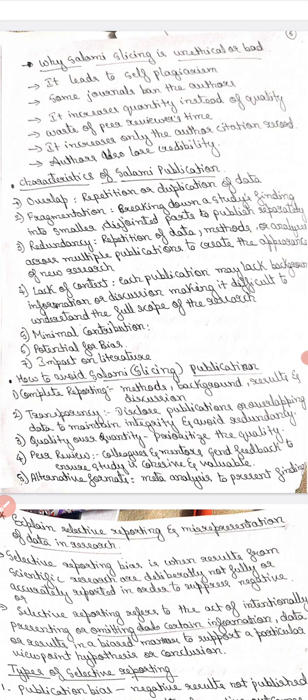How to avoid salami slicing publication? Complete reporting: methods, background, results, discussion. Transparency: disclose publications or overlapping data to maintain integrity and avoid redundancy. Quality over quantity; prioritize quality. Peer review: colleagues and mentors send feedback to ensure the study is cohesive and valuable. Alternative formats: meta analysis to present findings.